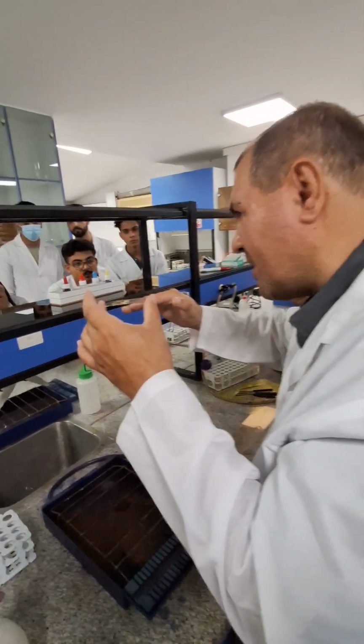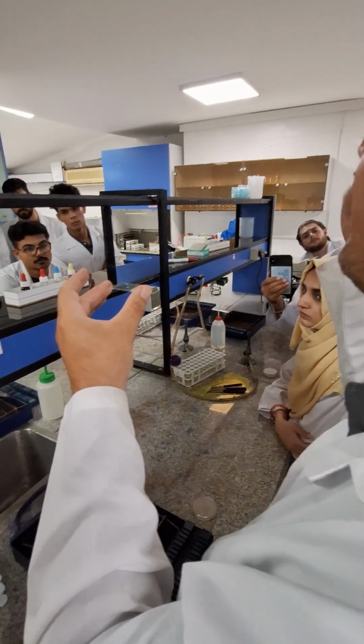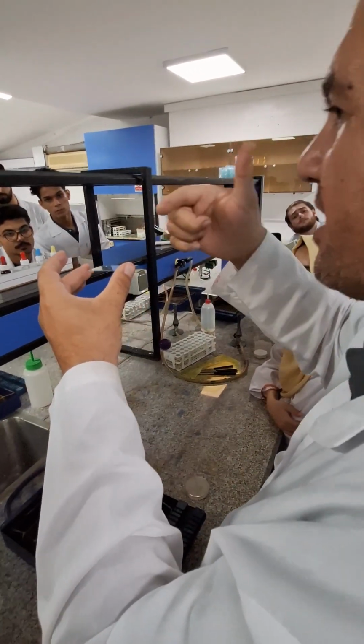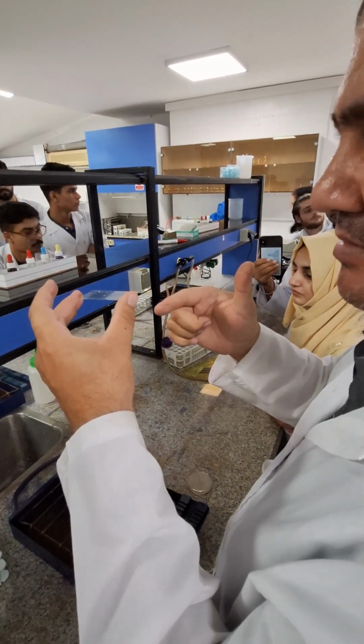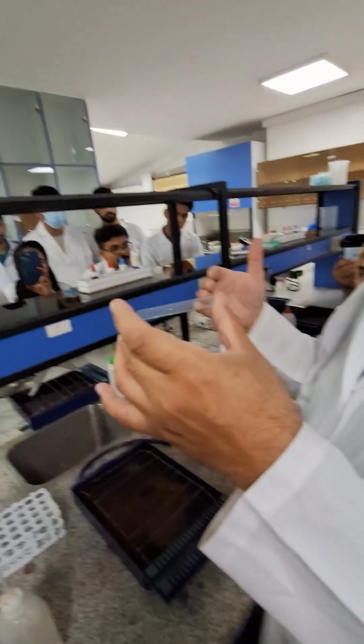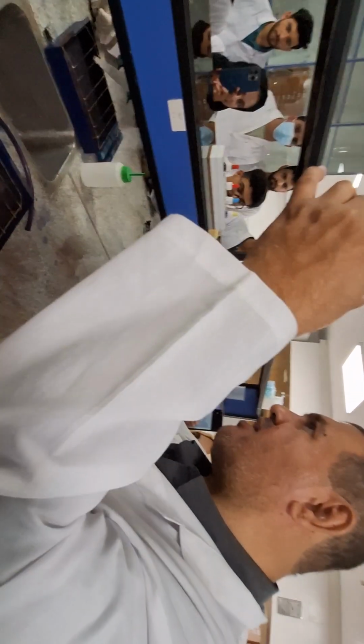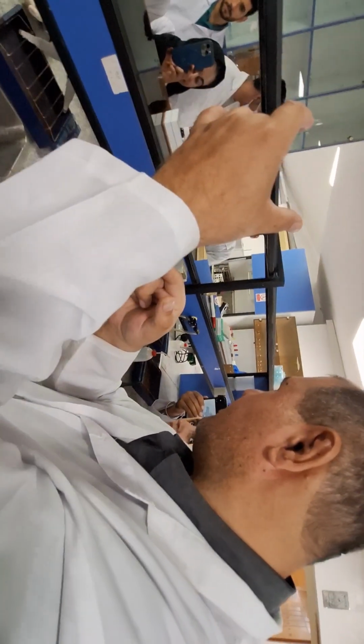We must kill the bacteria before staining. By heating, we kill bacteria, and we increase the attachment of bacteria to the slide. So the aim of fixation is killing the bacteria and increasing their attachment to the slide.